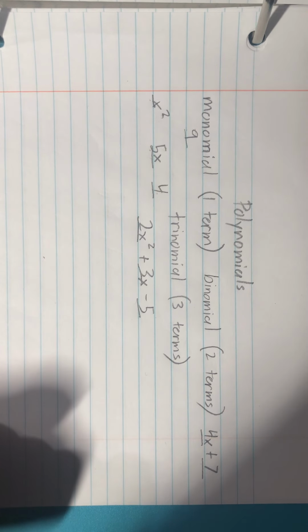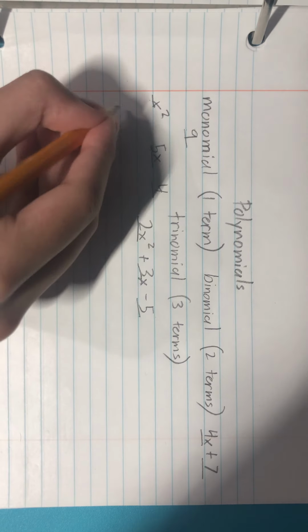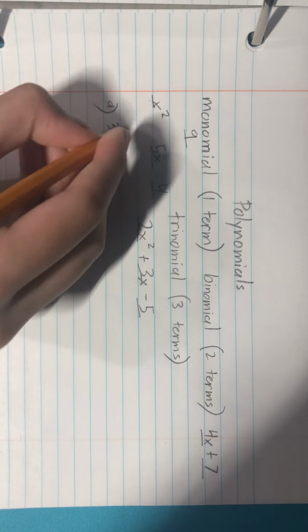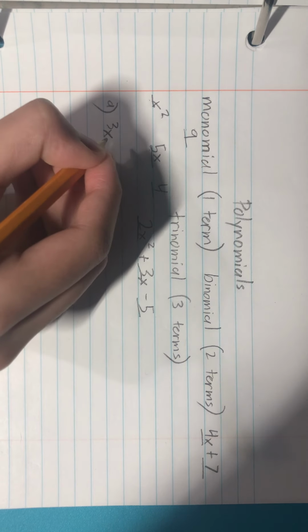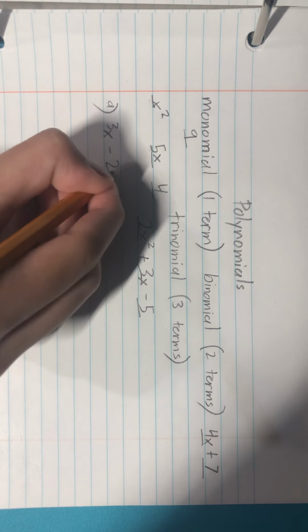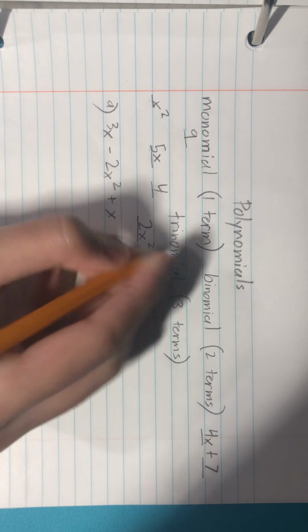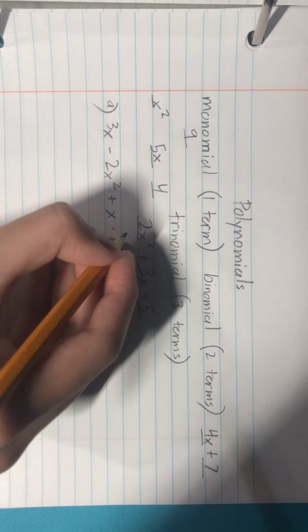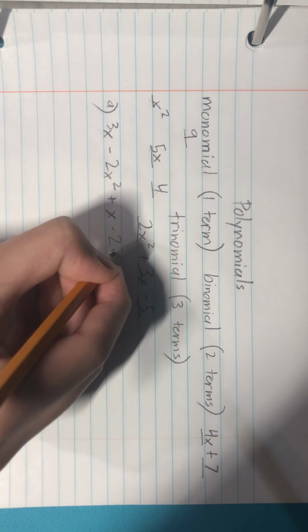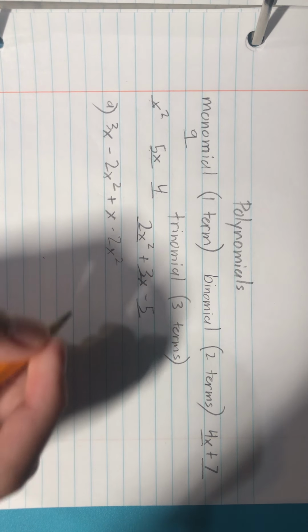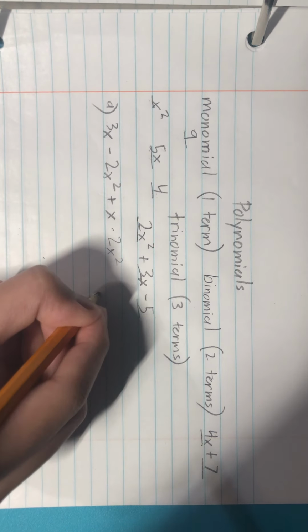I'm gonna find one in the textbook. Let's do this, so it'd be more simple. So we have 3x minus 2x squared plus x minus 2x squared. Oh, my pencil is about to break. It's fine.